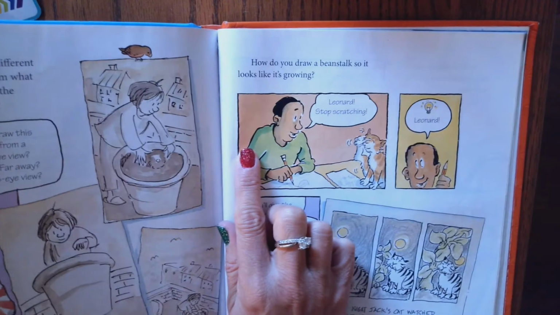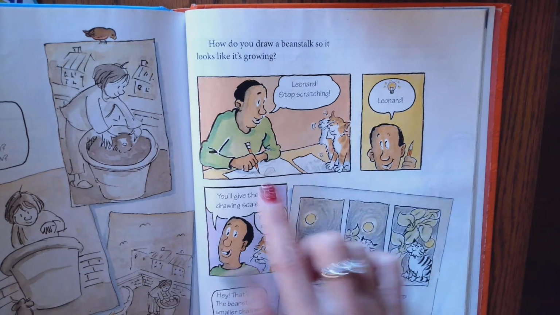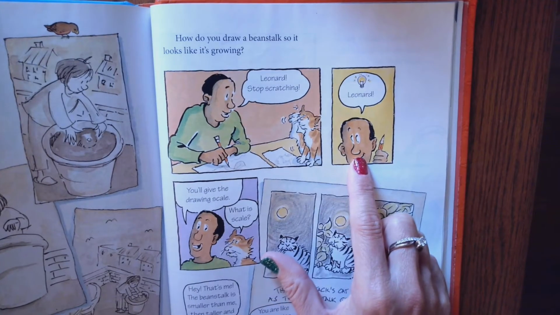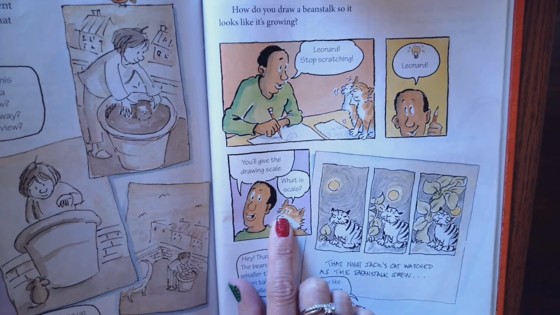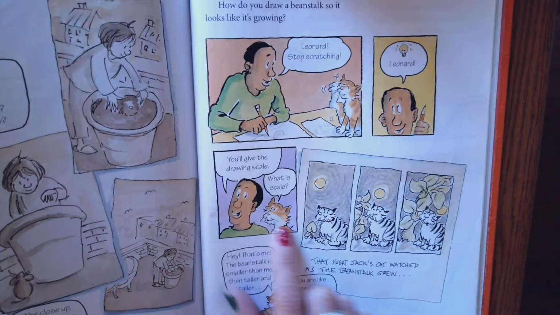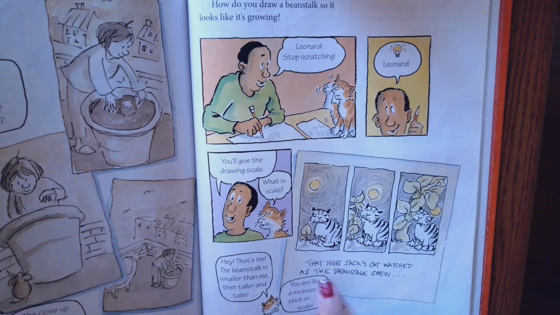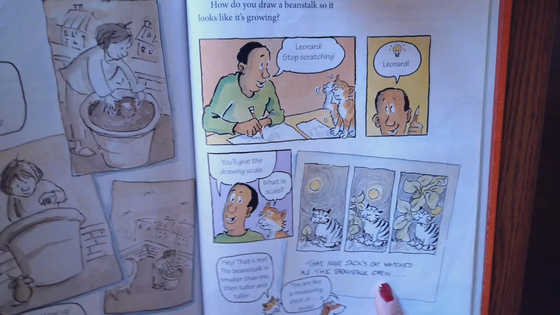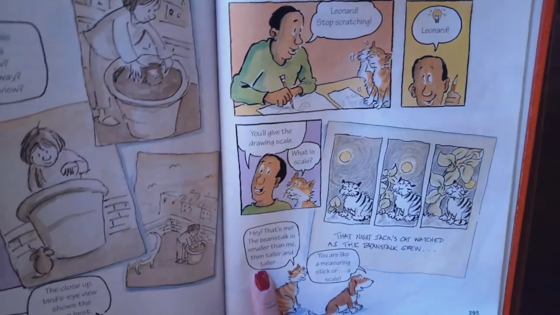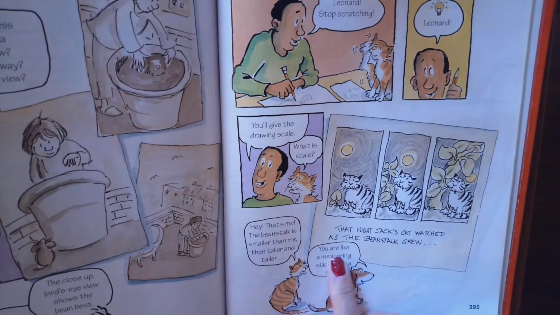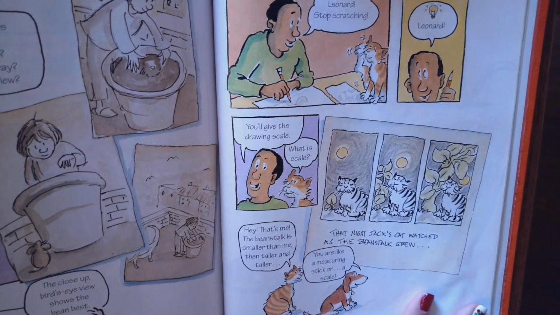How do you draw a beanstalk so it looks like it's growing? Leonard, stop scratching. Leonard, you give the drawing scale. What is scale? That night, Jack's cat watched as the beanstalk grew. Hey, that's me. The beanstalk is smaller than me, then taller and taller. You are like a measuring stick or a scale.